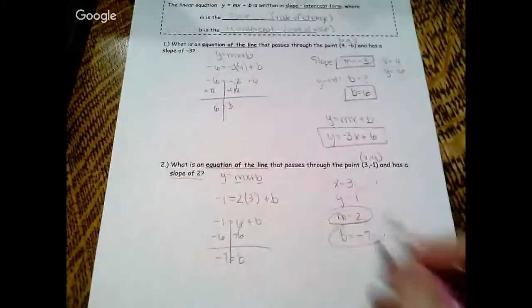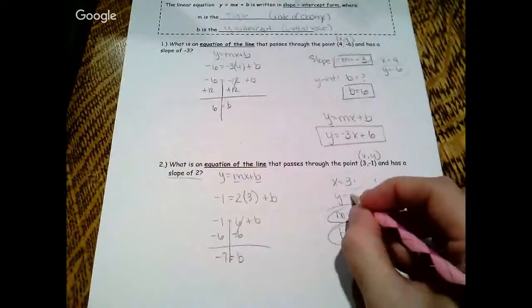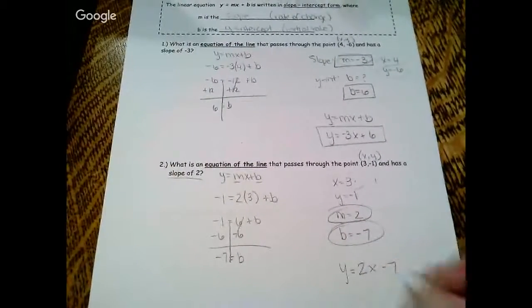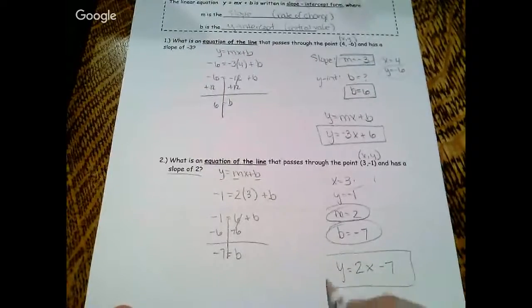So we have our b, we have our m. So our equation is y equals 2x minus 7, right? Y equals mx plus b. So that's the equation of my line.